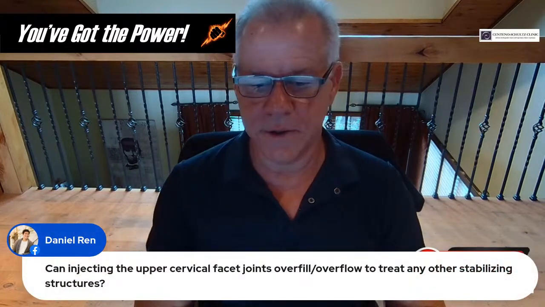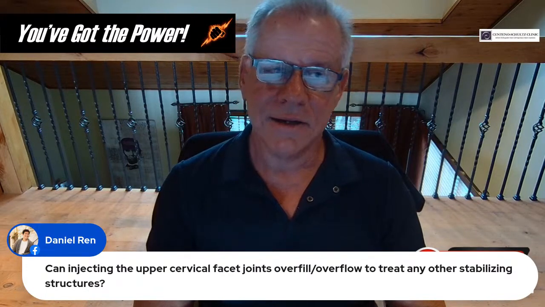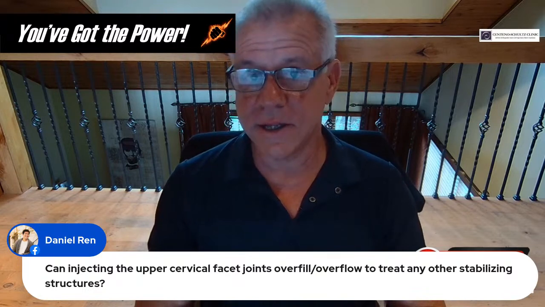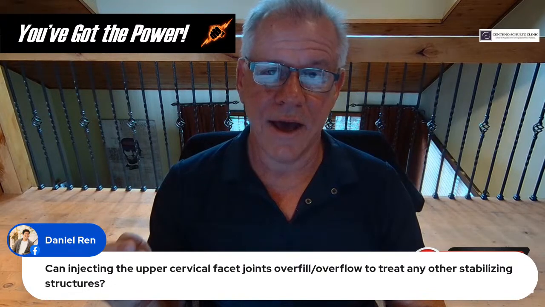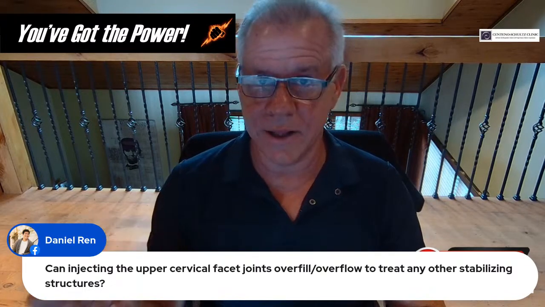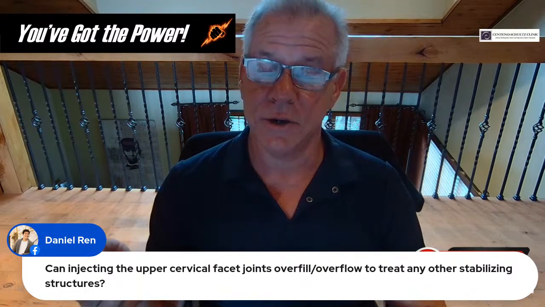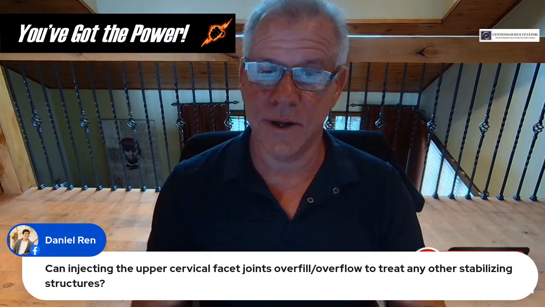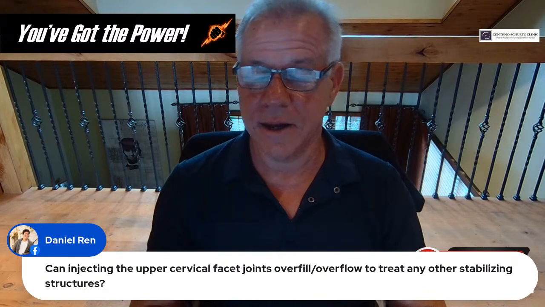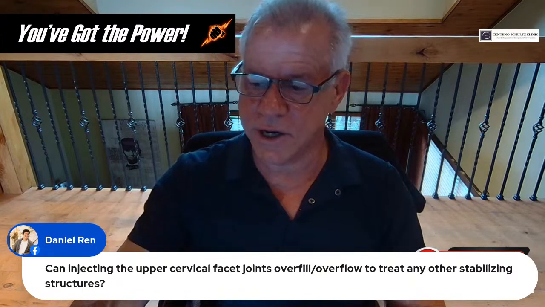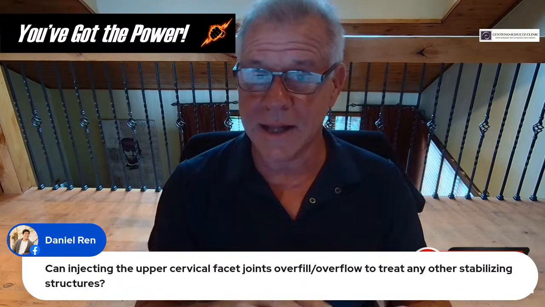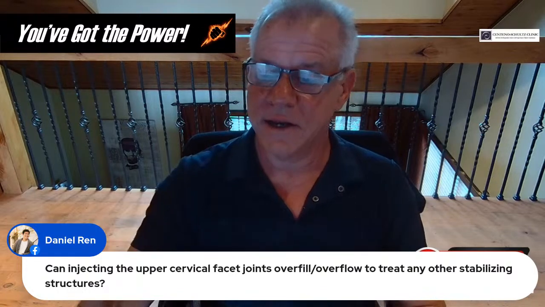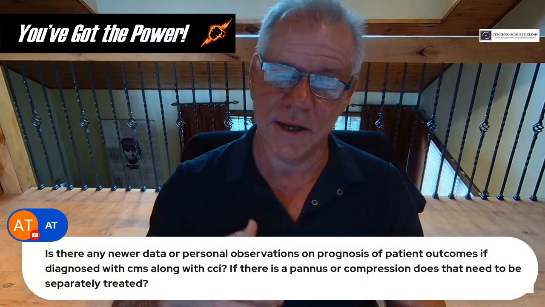Dan, can injecting the upper cervical facet joints overflow to any other stabilizing structures? Unlikely. Now, there are some patients that do have a portion of their alar ligament that goes and inserts into the C0-1 facet. So in those patients, we may be getting some coverage of maybe just the insertion of the alar. It's more around that ligament than it is inside that ligament. So I don't know if it's going to help in the same way as it would if we were injecting inside the ligament.